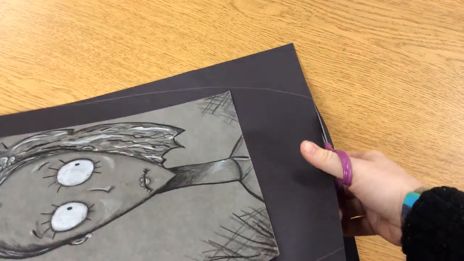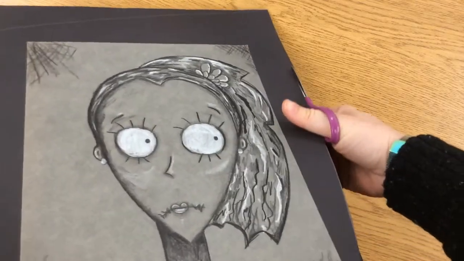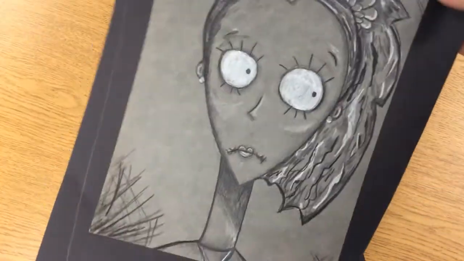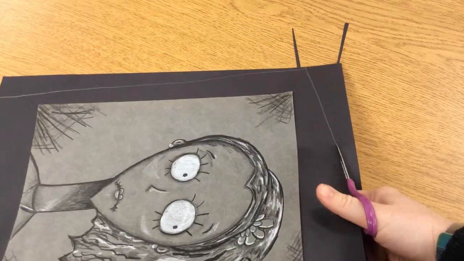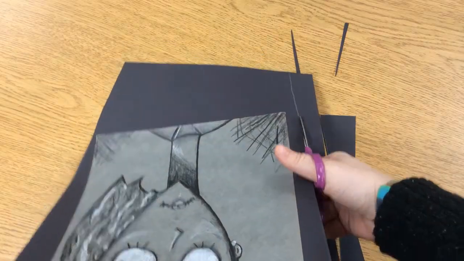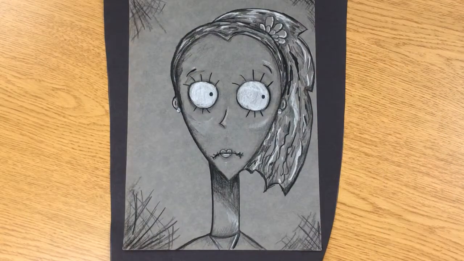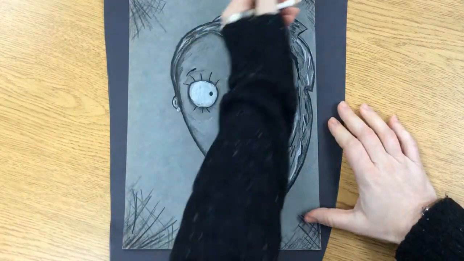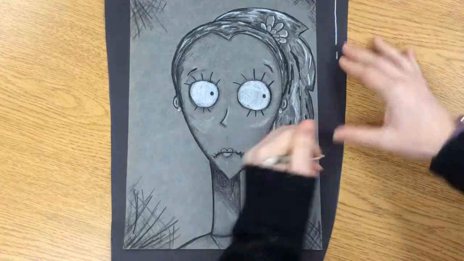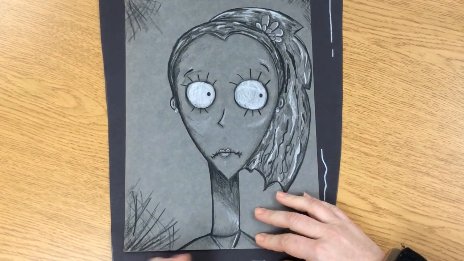The next step is to take out your scissors and start cutting the design that you came up with. Finally, let's grab that white colored pencil again, and we're going to add in some fun designs on your piece.